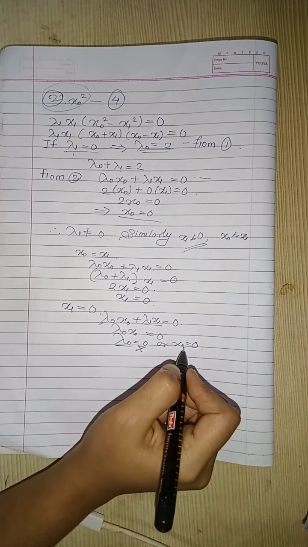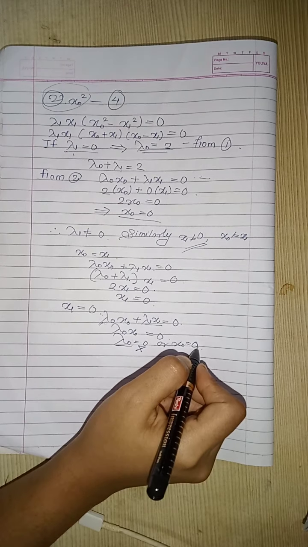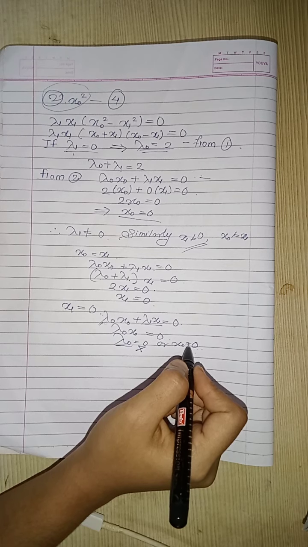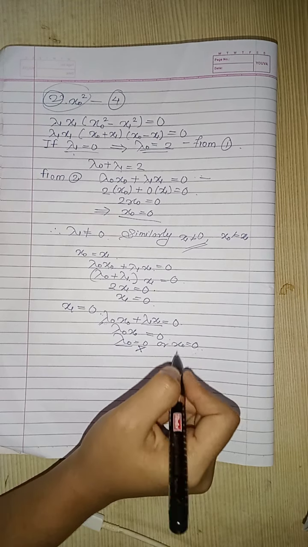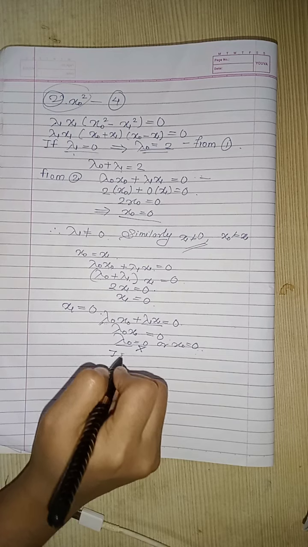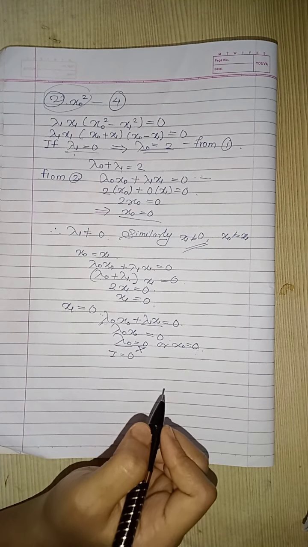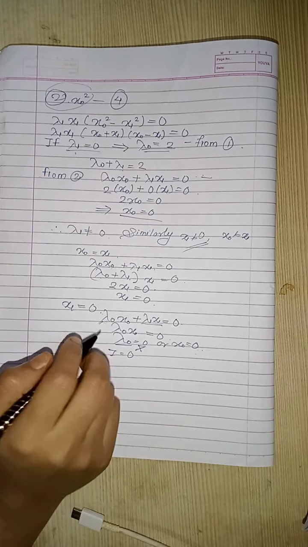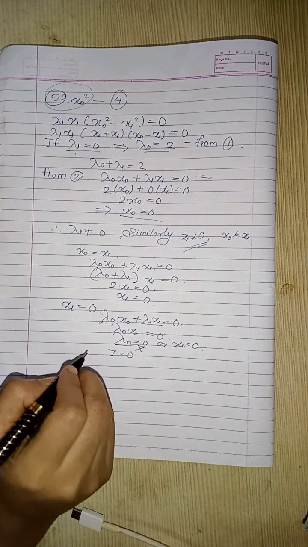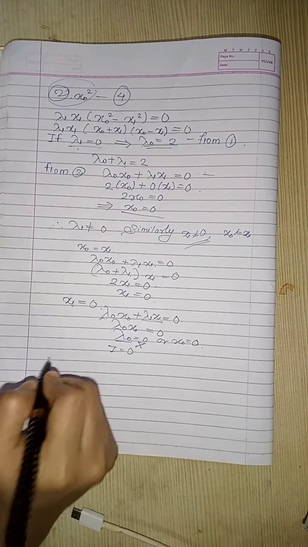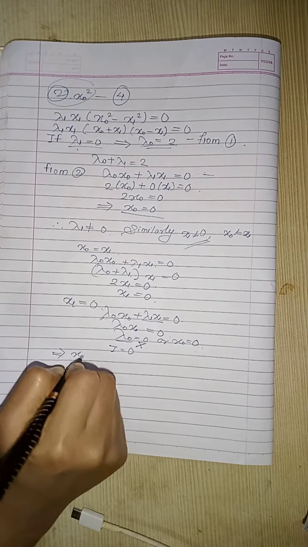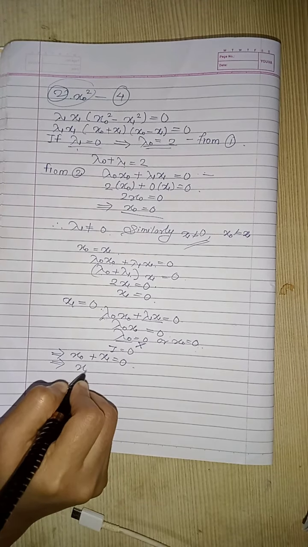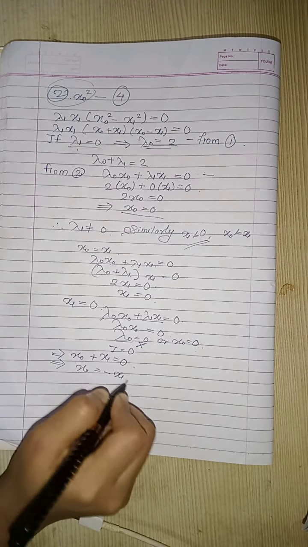So the only possible case is x naught equals 0, and this happens. So in both cases it is not possible, because if we substitute, then the integration value becomes 1. So now from equation 2, what we can see, this will lead us to x0 plus x1 equal to 0, and this will give you x0 equals minus x1.